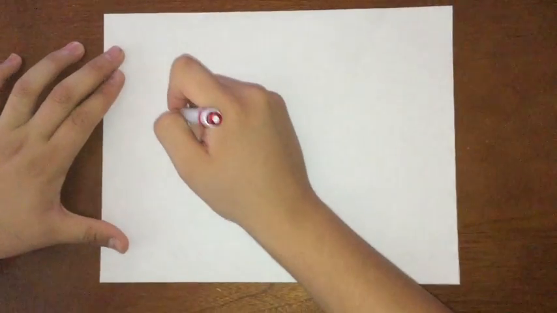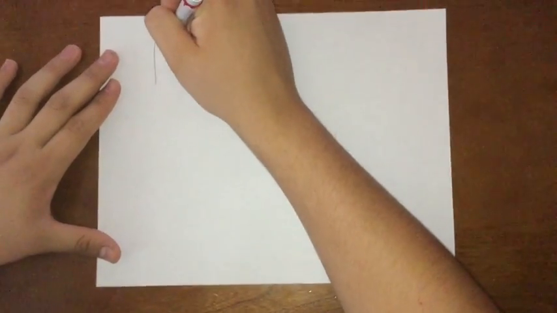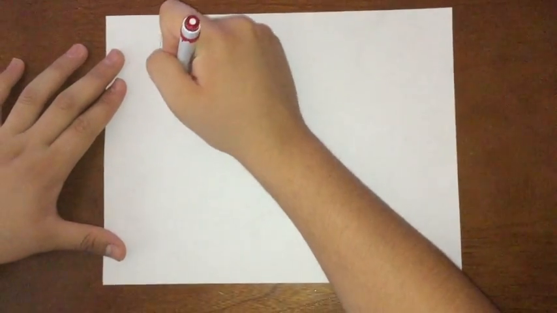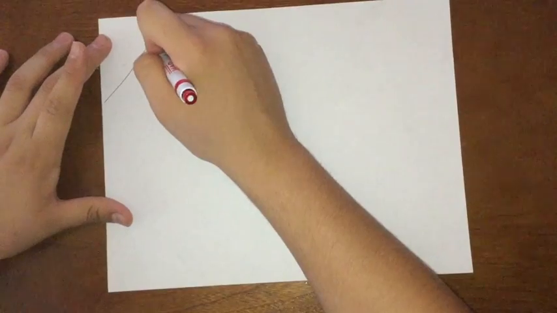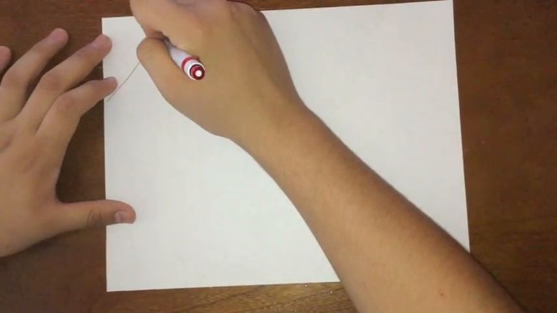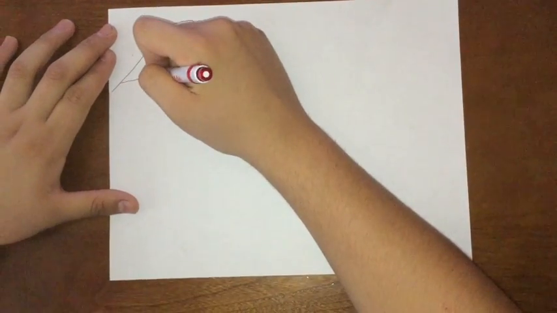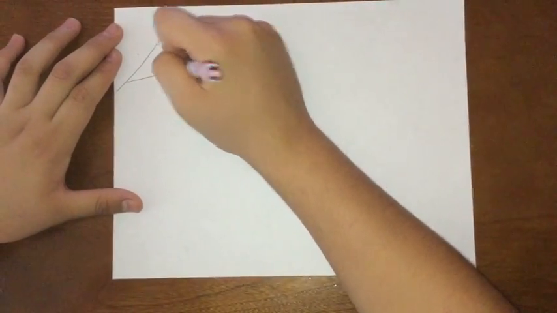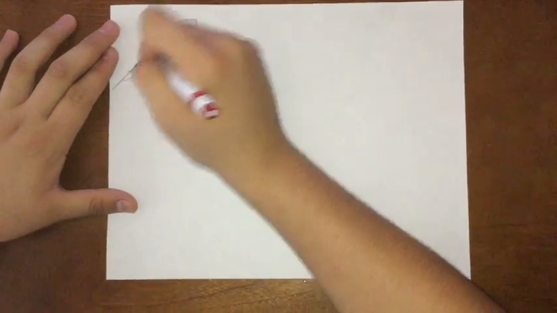Okay, so here we have our building, and here's the rope. Here there is an angle of 39 degrees, here of 90 degrees, and here of 51 degrees.